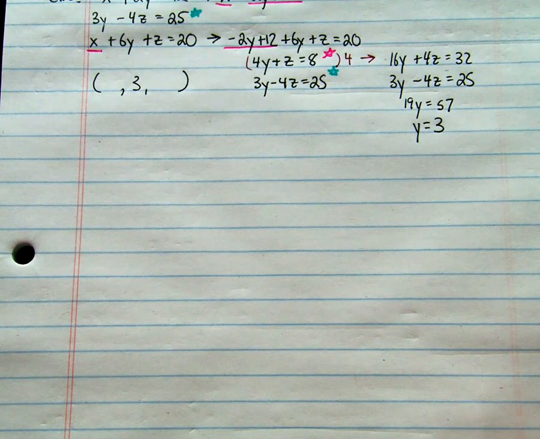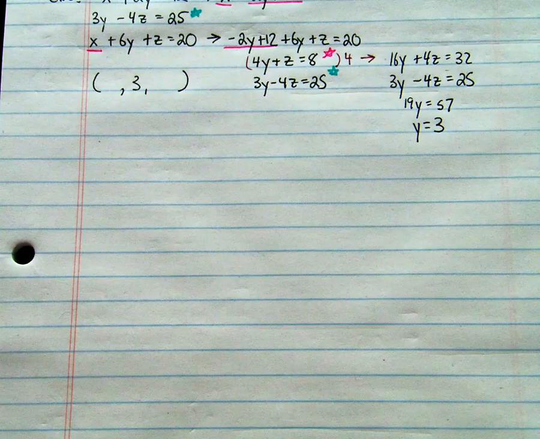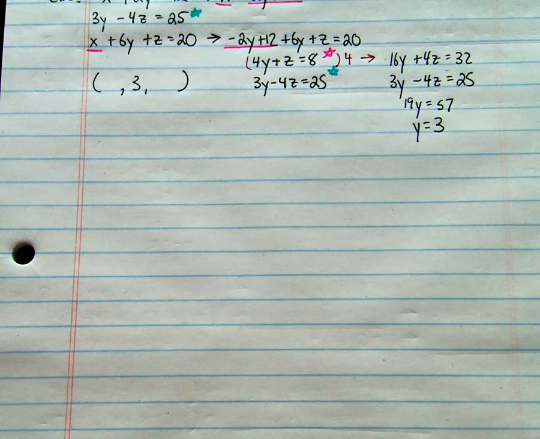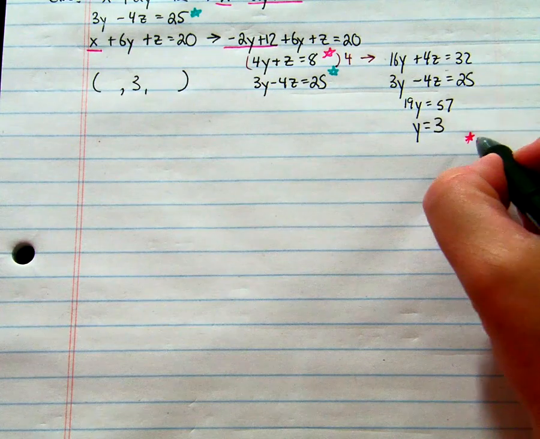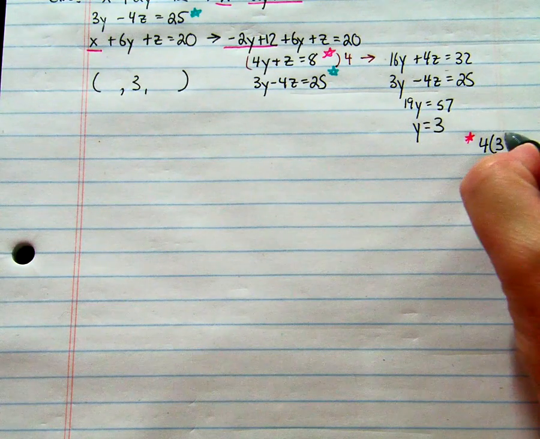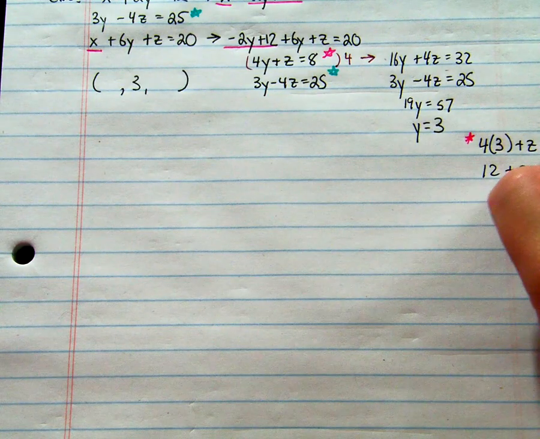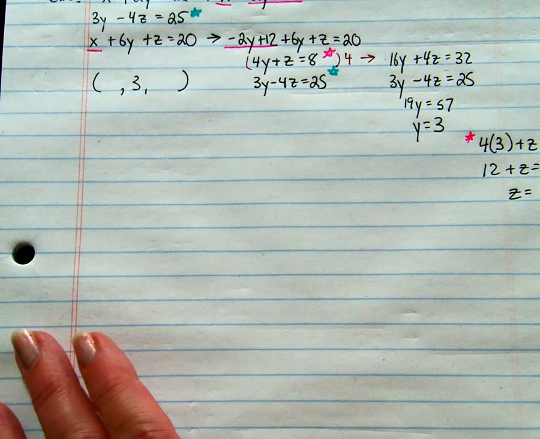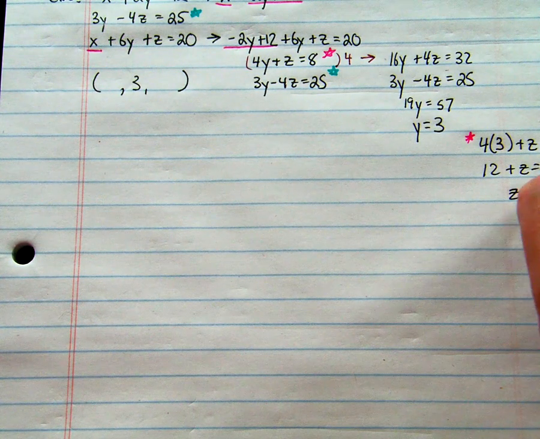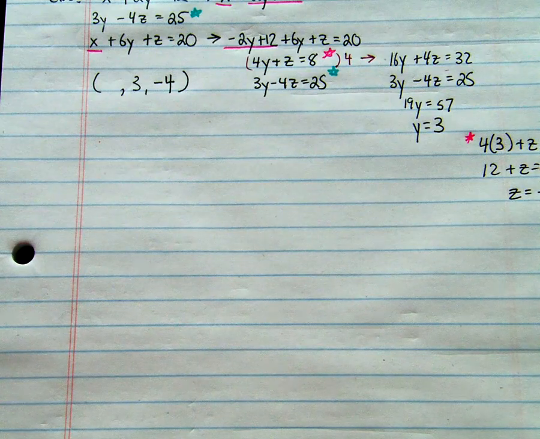Choose where you want to plug that in, into one of these two-variable equations, either the blue one or the pink one. And we got our z, didn't we? Okay, find your x.